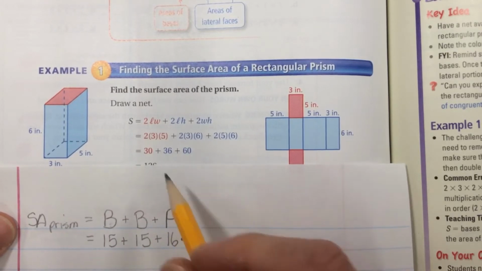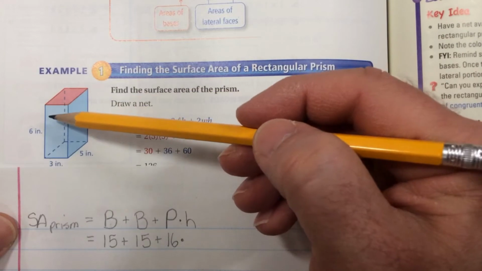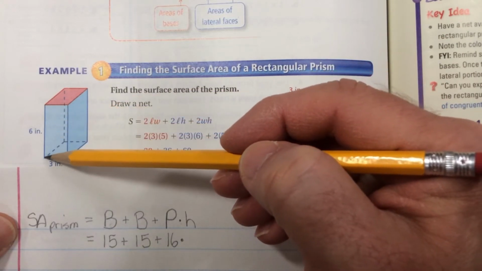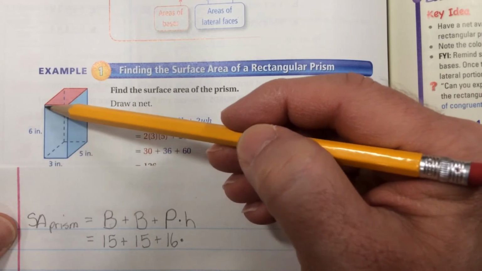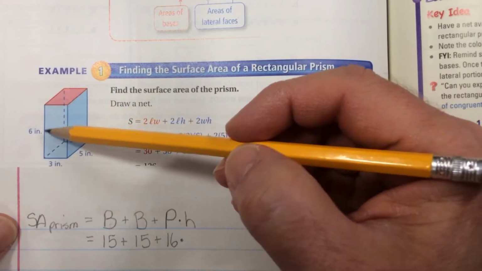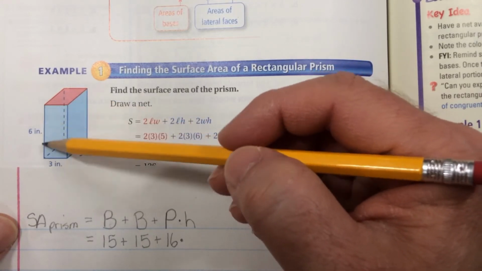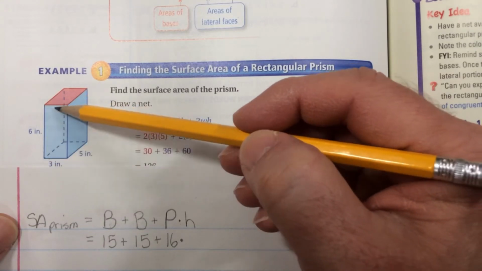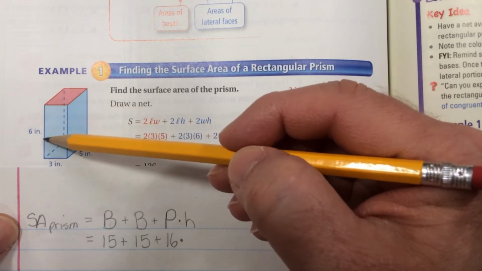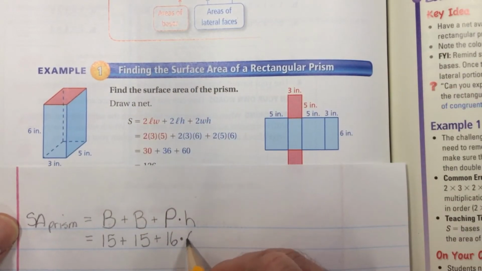And the height of the prism is always the distance between the bases. So it's this distance. Here's a base down here, here's a base up here. How far apart are they? 6. And it's not always just the up-down height. We'll see that in a minute. It's the distance between the bases, okay? So in this case, it's that right there, the 6.